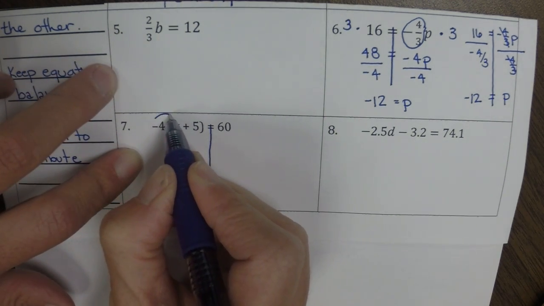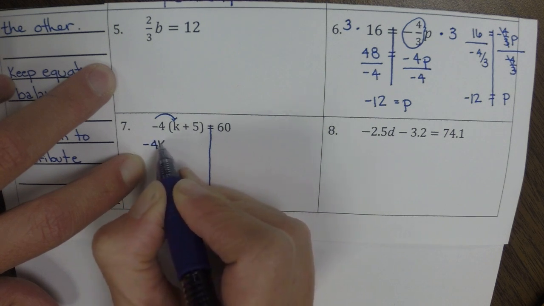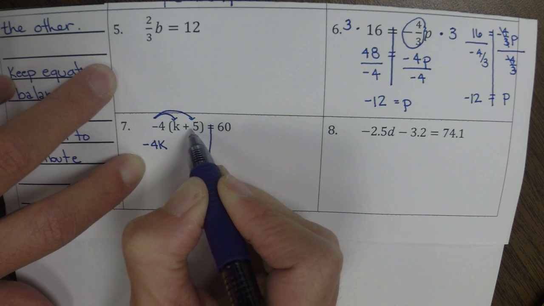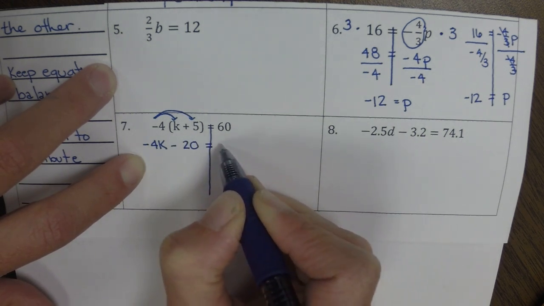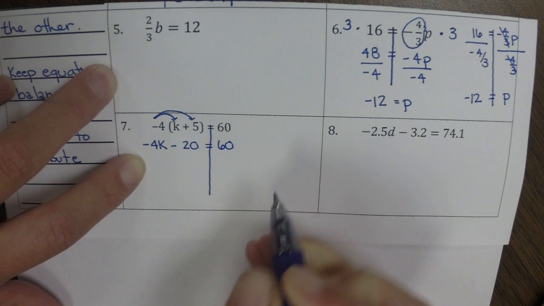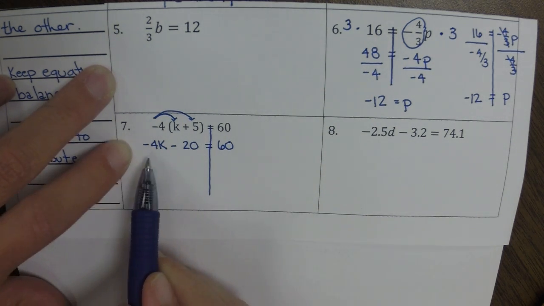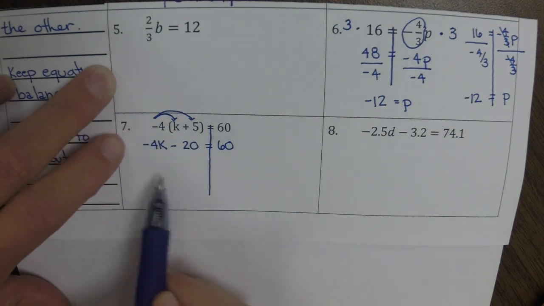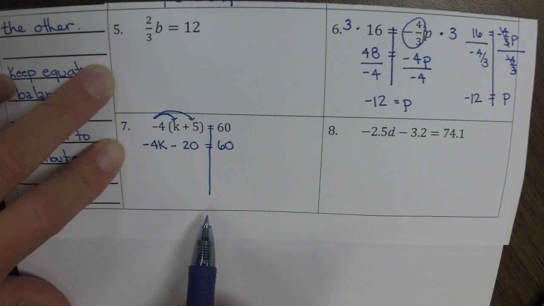So I would do negative 4 times k, and that would give me negative 4k. Then negative 4 times positive 5 would give me negative 20. And then on this side, I have 60. From here, it's a normal problem. So you would need to remove the 20 and the negative 4, so we would use addition here and then division. See if you guys can get the solution to that one.